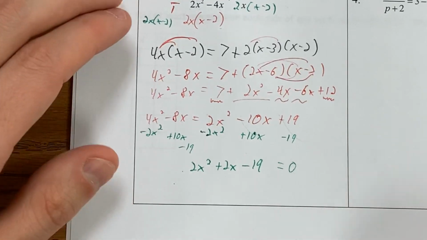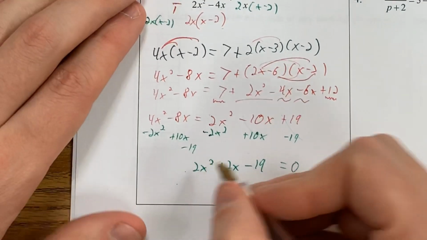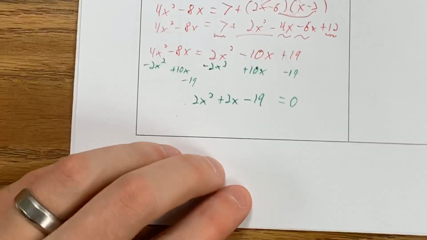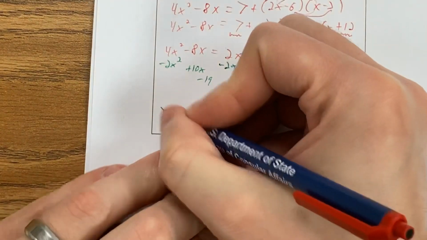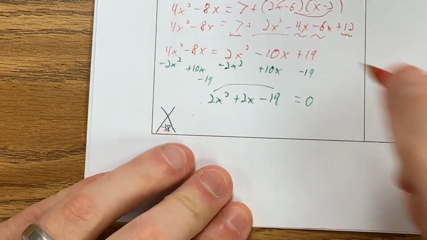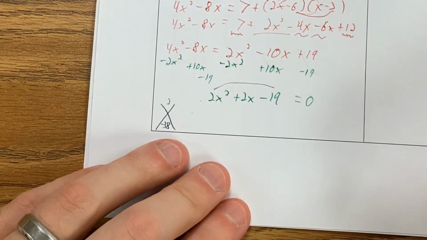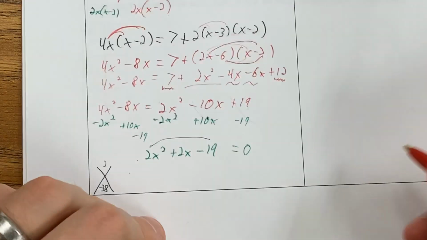All right. So in order to factor this, if it's factorable, is to do 2 times 19 is negative 38. So we'll see if anything multiplies negative 38 and adds up to 2. As far as I know, there's not.